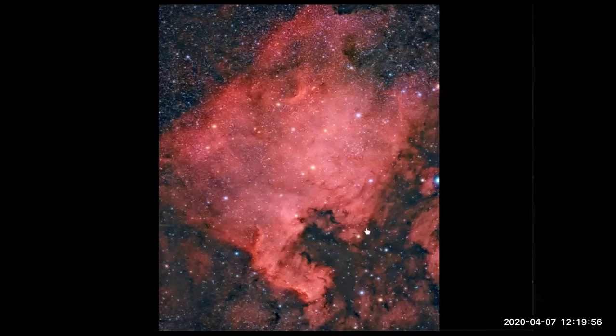Here is the East Coast. Here is St. Louis. Here's, I don't know what that would be. Charleston, Charlotte. Look at that. That looks like it could be Salt Lake City. This looks like North America. It's called the North American Nebula.